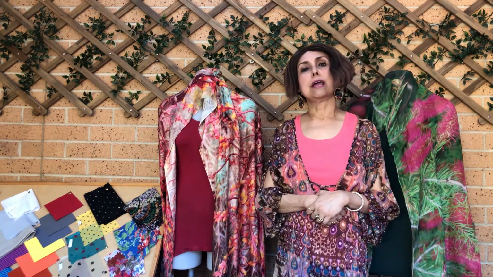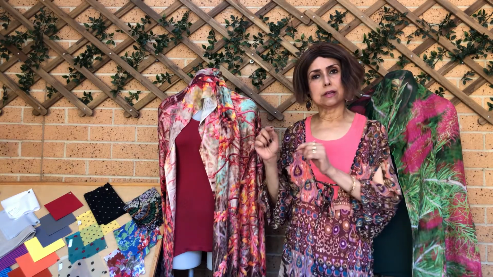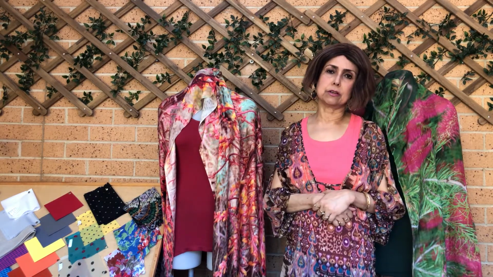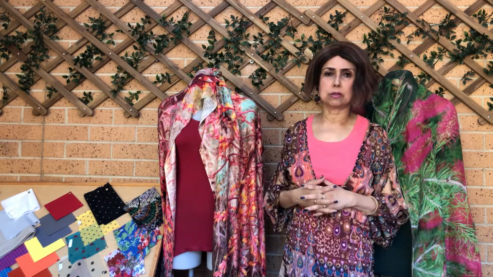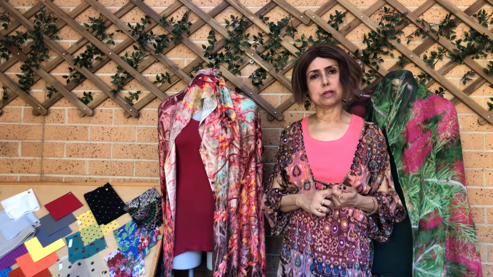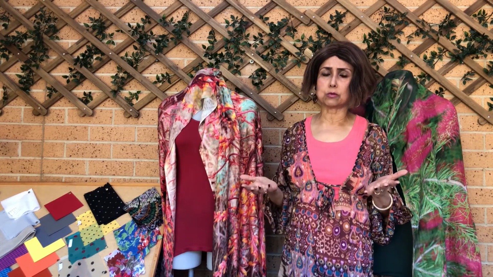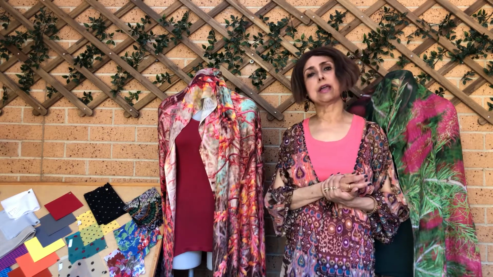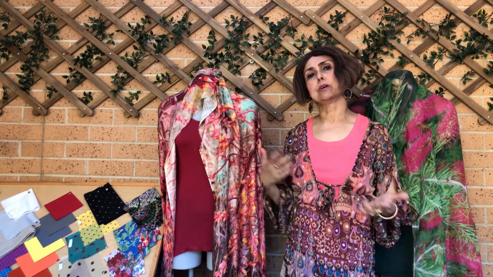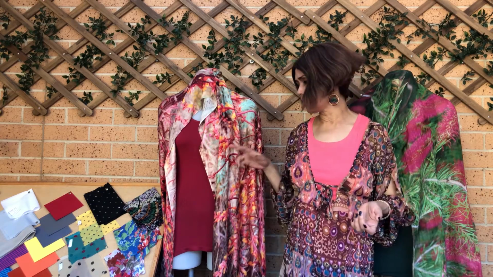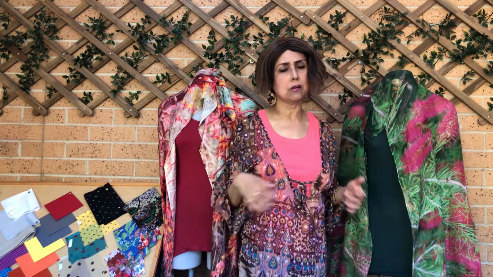Then the practical nitty-gritty of the collection: what to print on, will it be washable, will it stay for a while, will the print show up in those kinds of fabrics. Again, we tried working with different fabrics. We tried silk, we tried modal, we tried cotton, linen, everything.